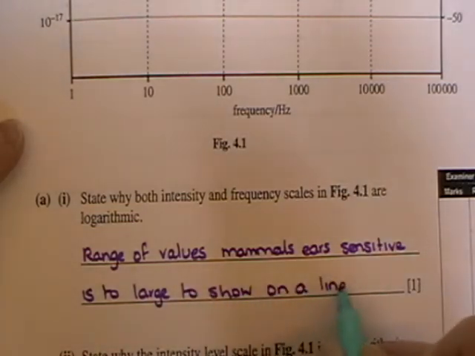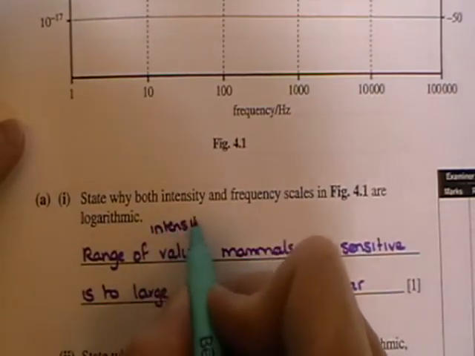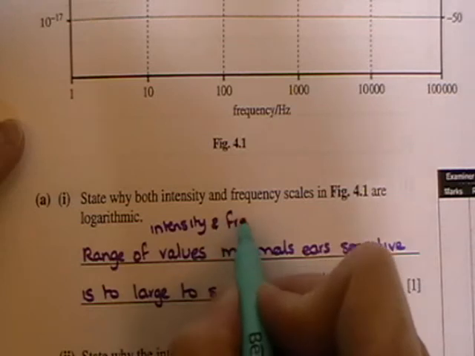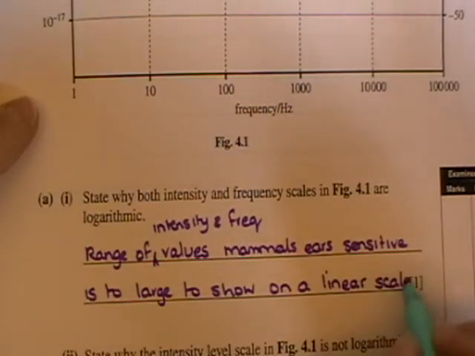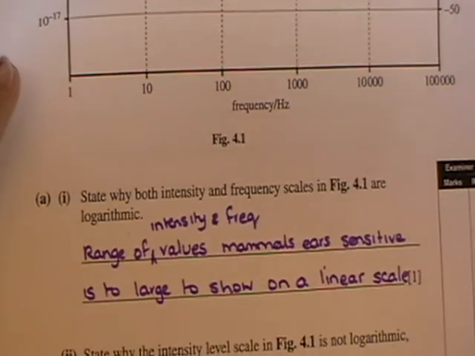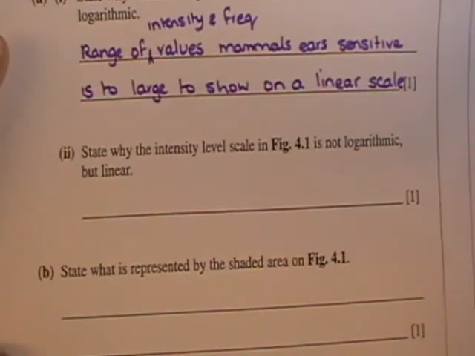So we have to use a log scale, for both intensity and frequency values. Again, that's something that's asked very, very often, and it's definitely something that you should learn off.